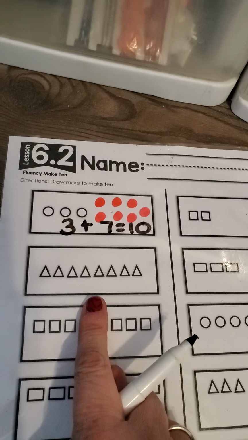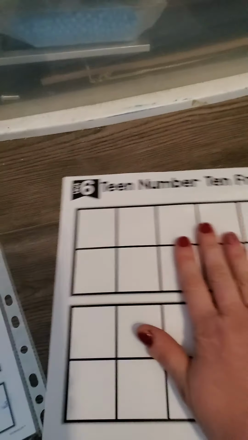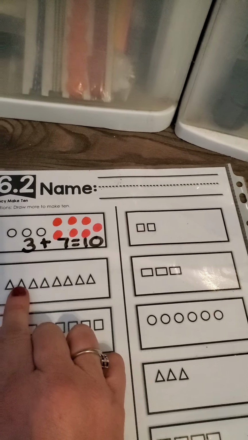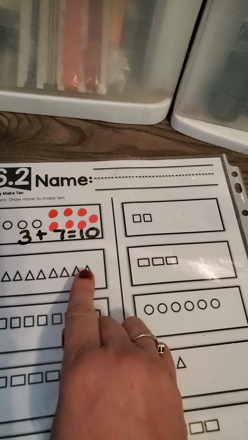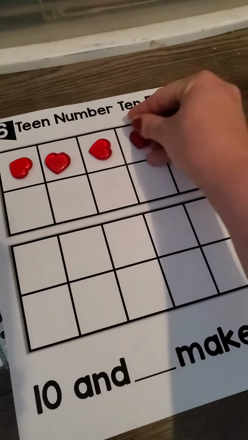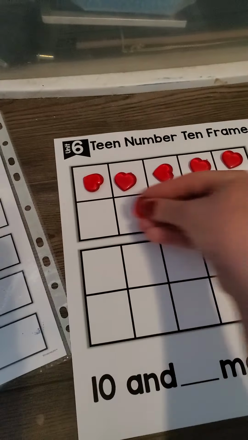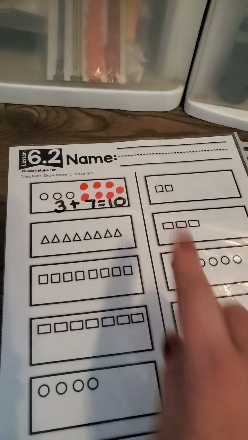All right, let's try this triangle one down here. Let's go ahead and do that. And I'm going to clear my counters off of here. And we're going to see how many we have first. 1, 2, 3, 4, 5, 6, 7, 8. So I'm going to get 8 counters on here. 1, 2, 3, 4, 5, 6, 7, 8. Okay, so that's my 8. Now we need to get to 10.